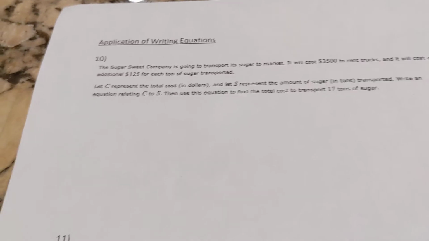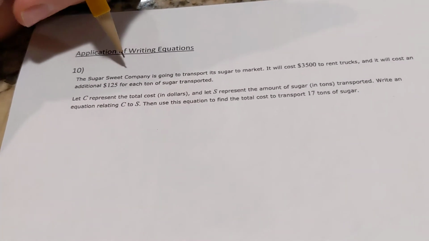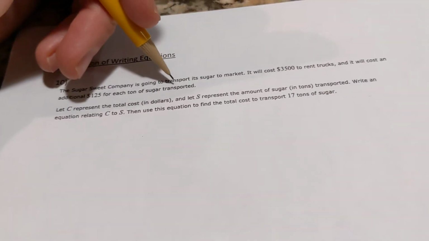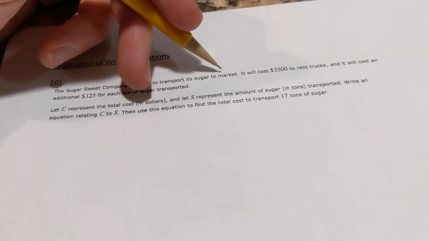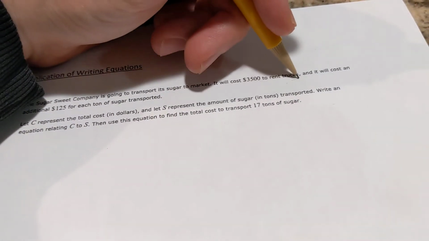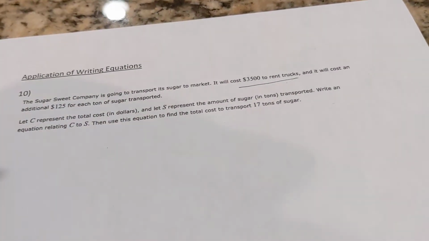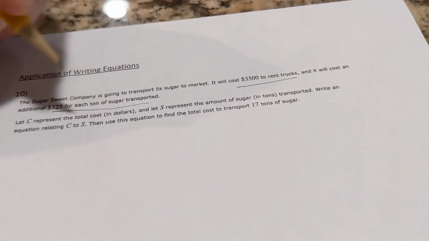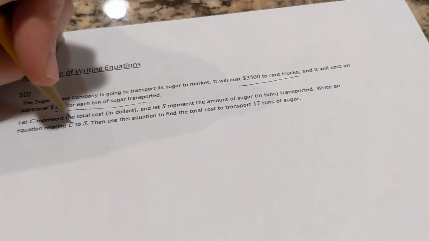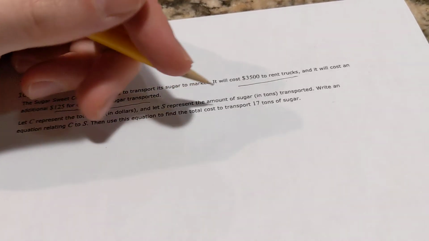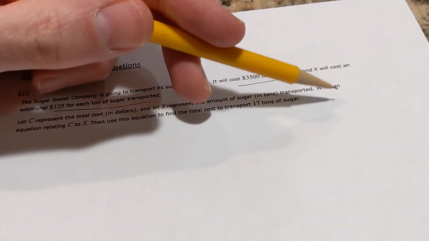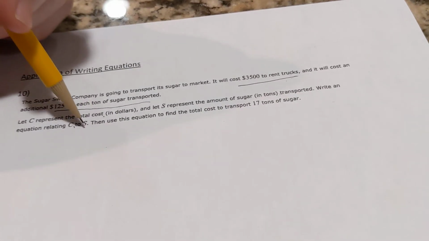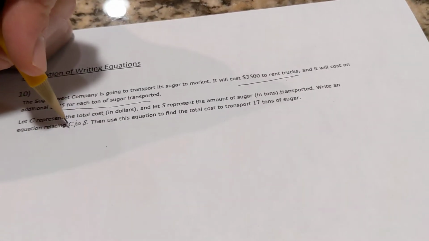Applications. All right. The Sugar Sweet Company is going to transport sugar to market. It costs $3,500 to rent trucks, and it will cost an additional $125 for each ton of sugar transported. Let C represent cost and S represent amount of sugar transported. Write an equation relating C to S. See that the C comes first.